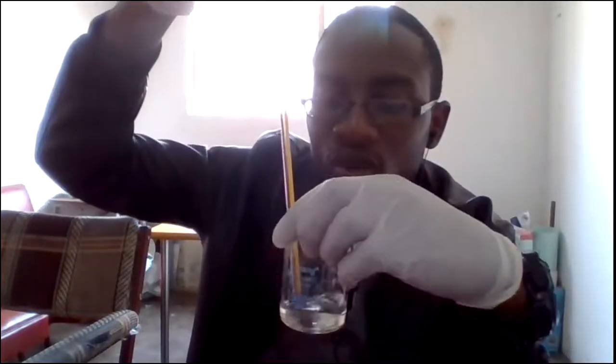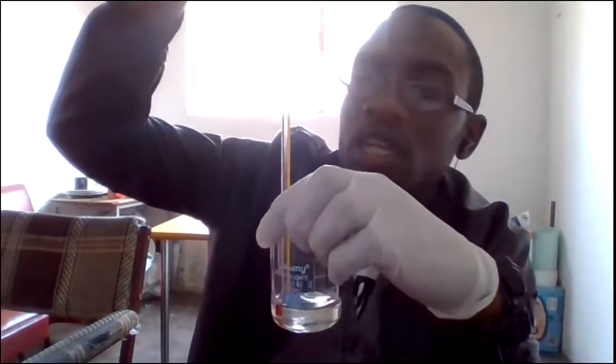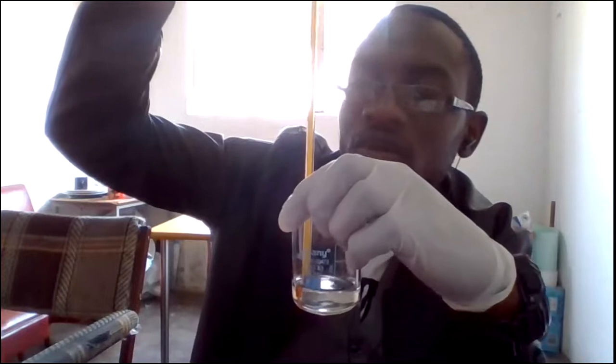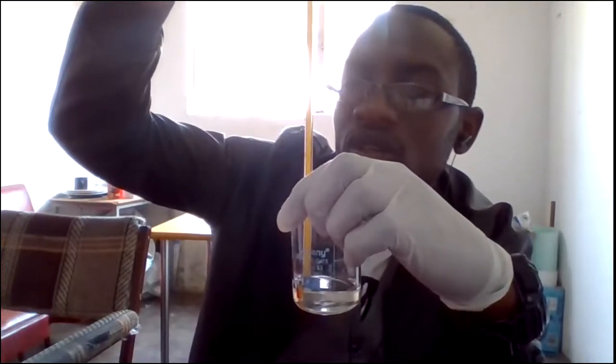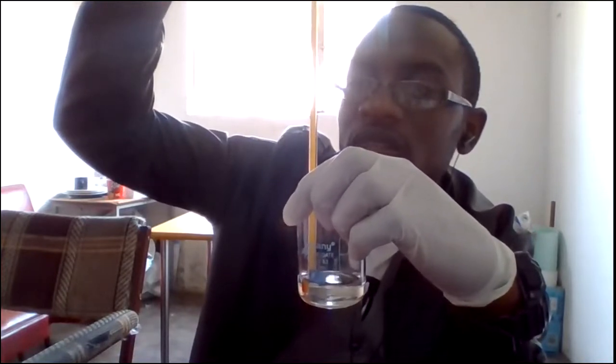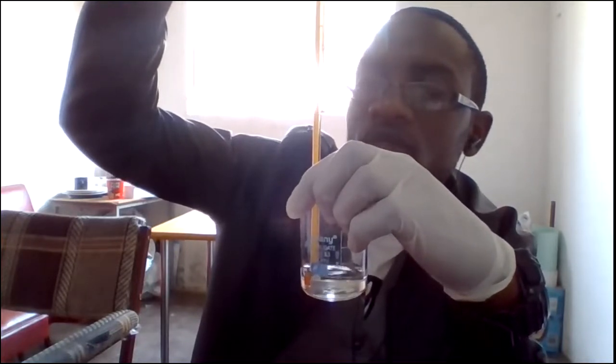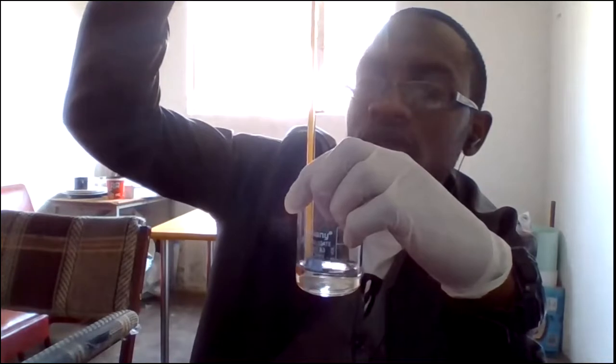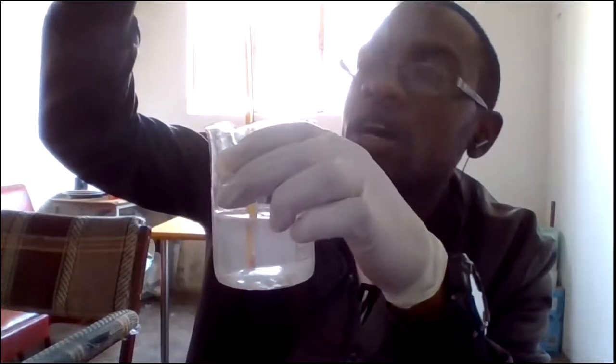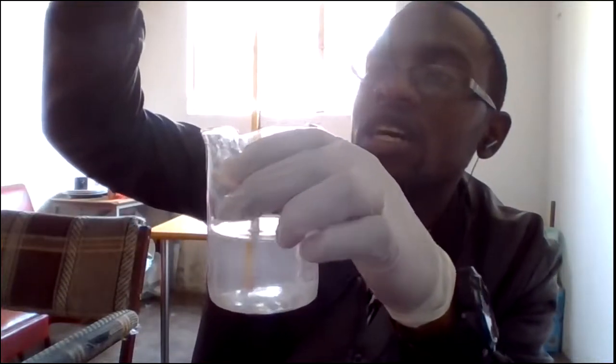Alternatively, you can use a thermometer. You get the thermometer and take the initial reading in the water. My reading at the moment is 22.0 degrees. When I get this, I put it in the beaker containing sodium hydroxide.